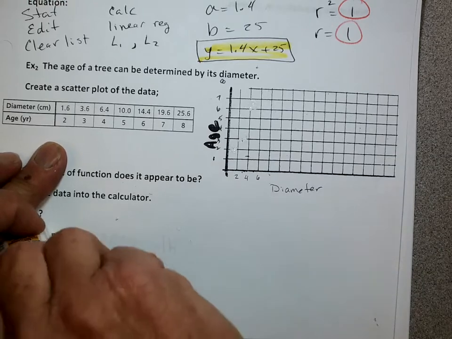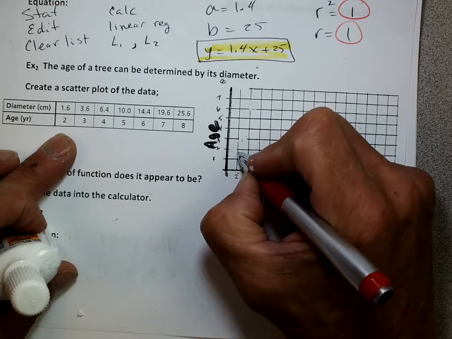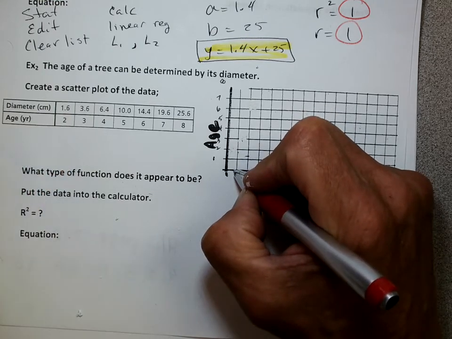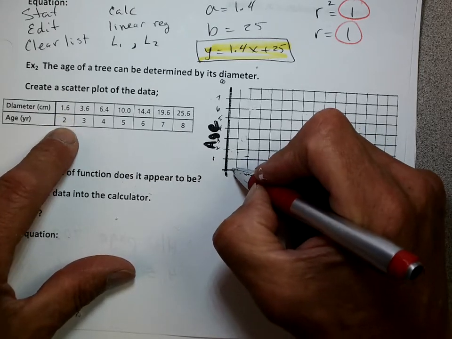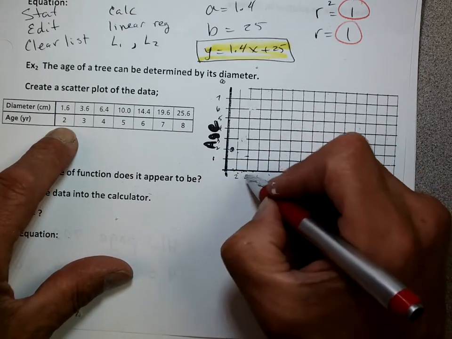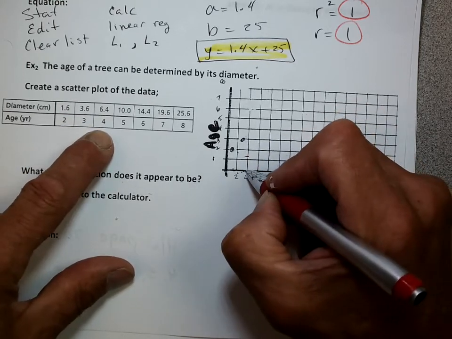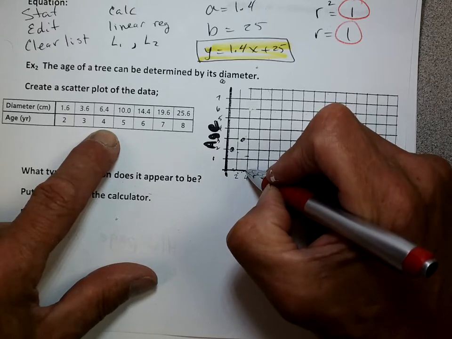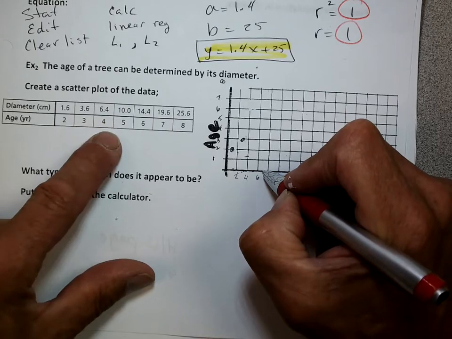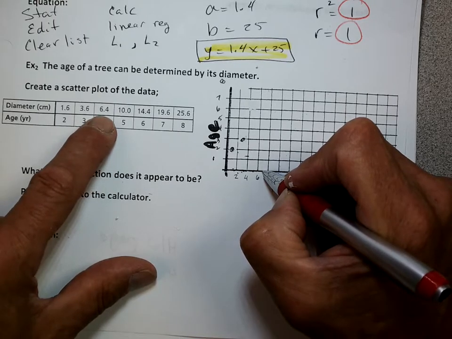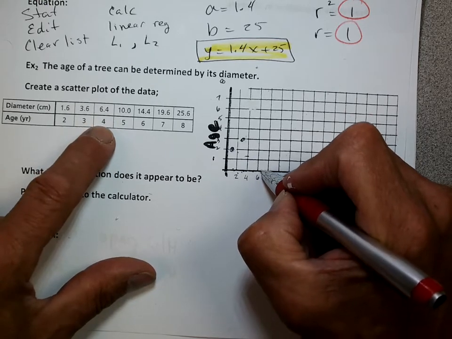Okay, age is 2 and about 1.6. 1.6, sorry, 1.6 is my diameter and about 2. Okay, there we go. Boom. 3.6 and about 3. Boom. 4 and about 6.4. No, 6.4 and 4. He switched. No, you switched it the wrong way though, right? No, here's my diameter. 6.4 and about 4.